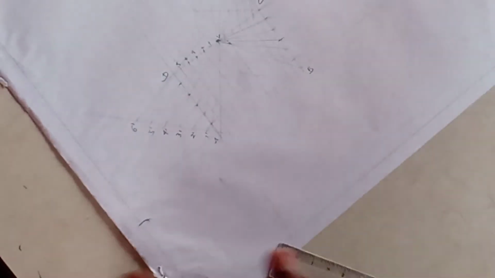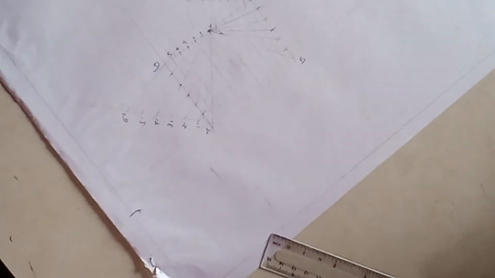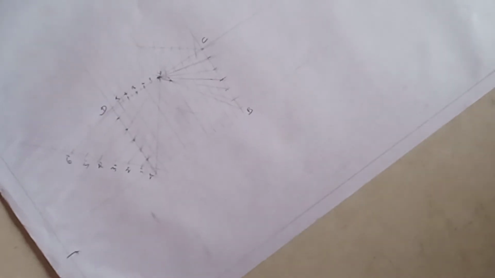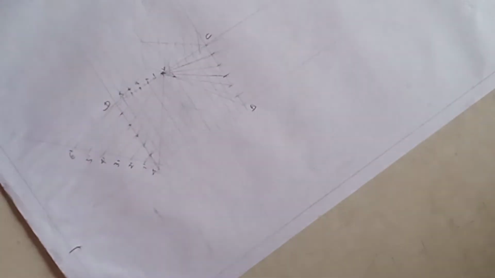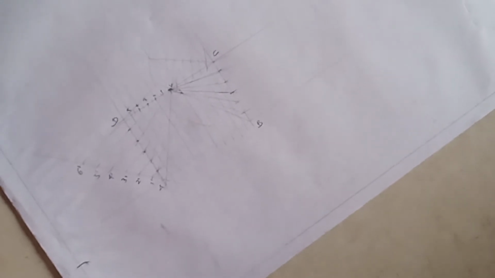Now, after you have done that, you are going to join the points of intersection of the vertical lines of V with their corresponding radial lines of V to get the parabola.